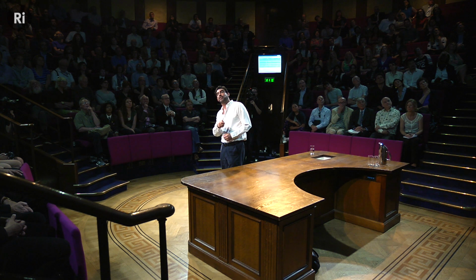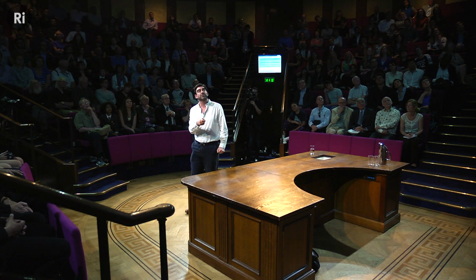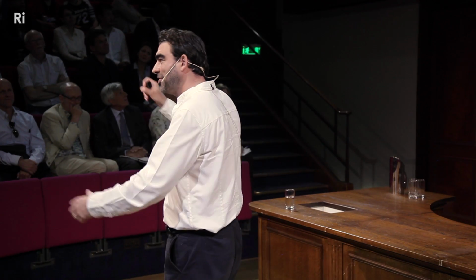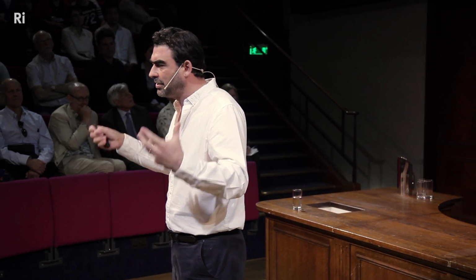So the total cost is 131,000 ATPs to make 1 micron of actin, which means for those savings, you could make 4 microns a second, which is a massive amount. That's way more than any bacterium actually does. And that's de novo synthesis starting from the start. So it really is a huge difference.